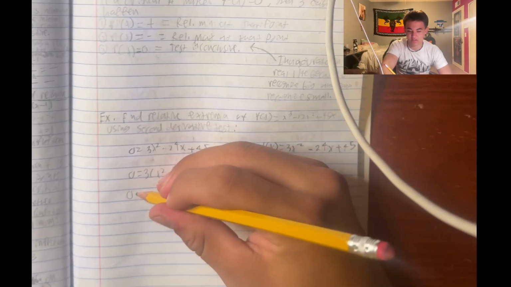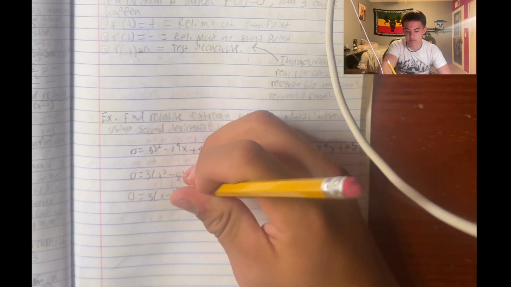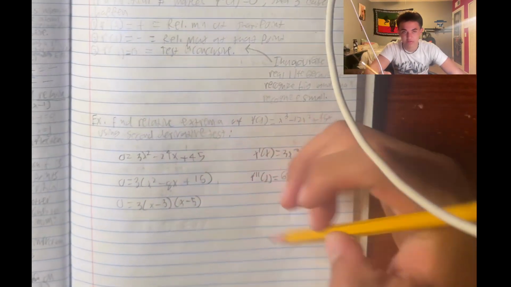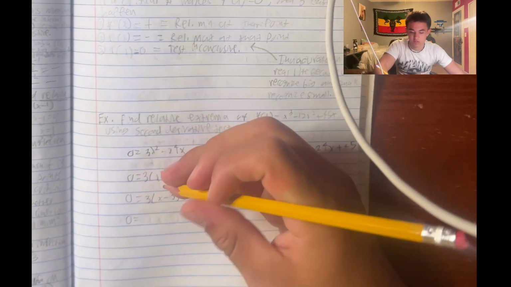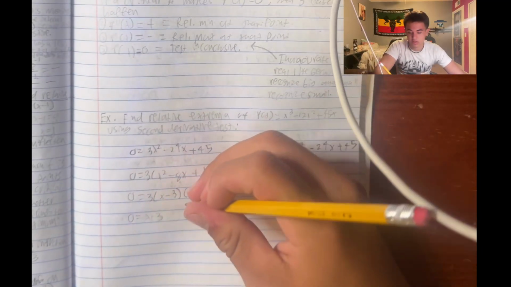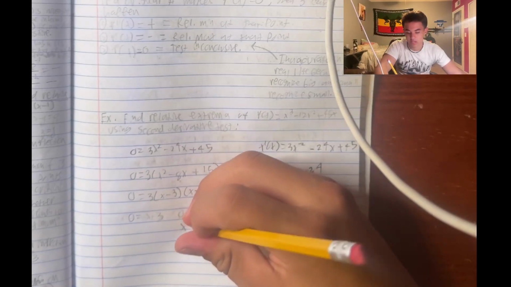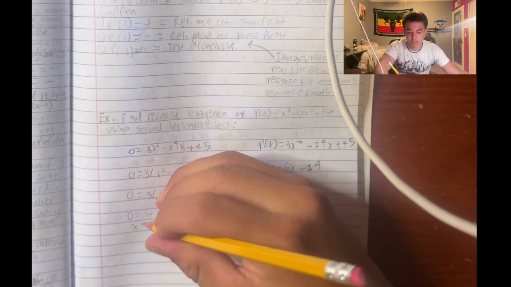So 0 is equal to 3 times x minus 3 times x minus 5. So 0 is equal to x minus 3, 0 is equal to x minus 5. So x equals 5, x equals 3.